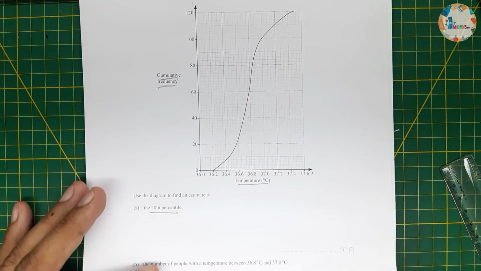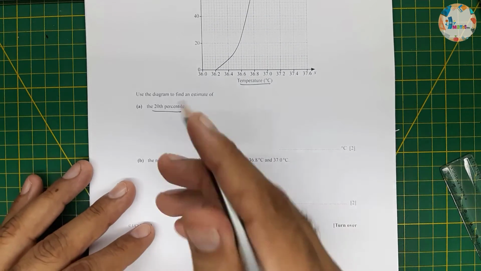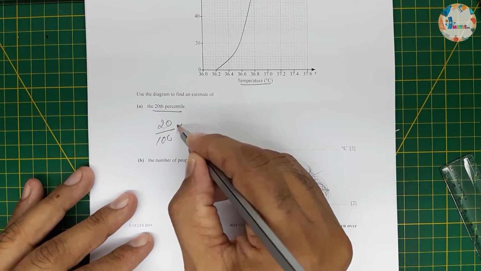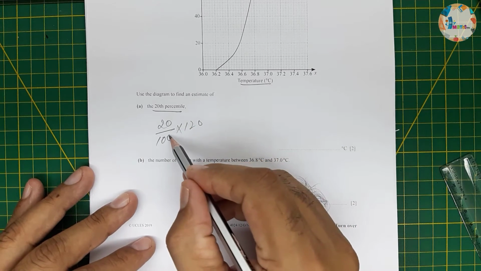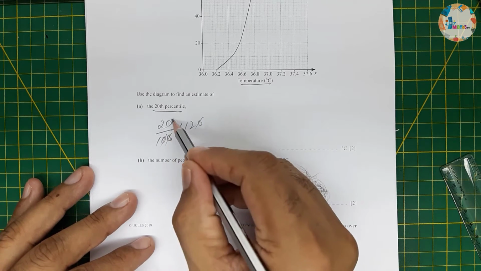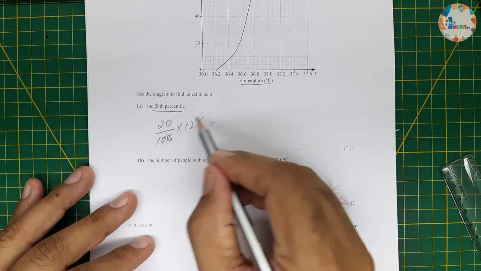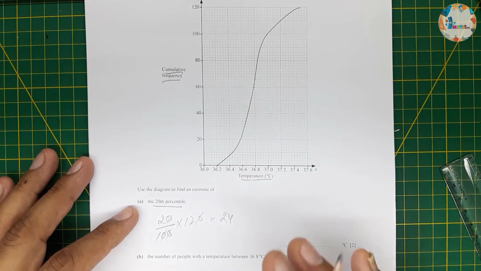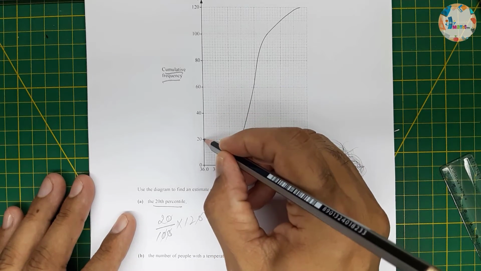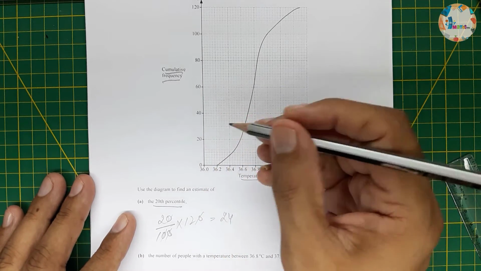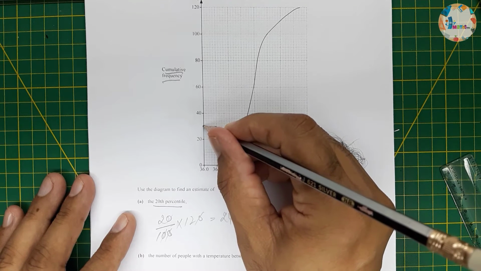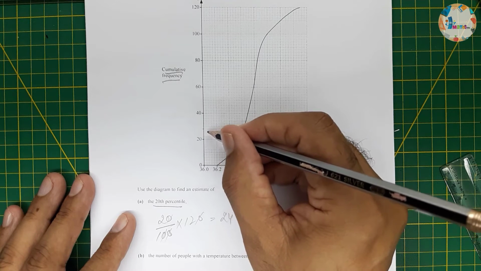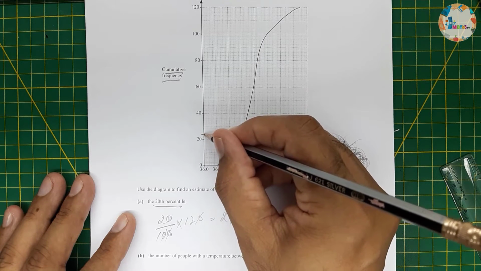20th percentile of 120 people will be 20 over 100 into 120 people. So we'll cancel this 0 with this 0. So this will be equal to 12 into 2, which is 24. So we will be checking 24. So this is 20, this is 30, and 24 will be up to this one.